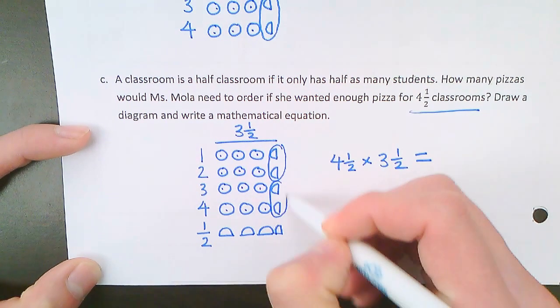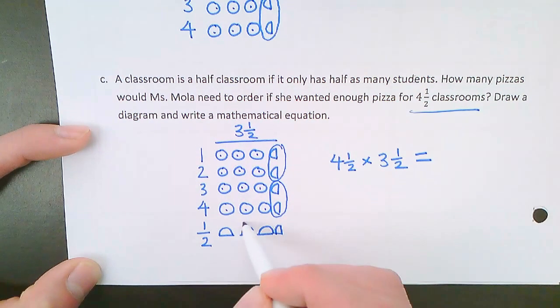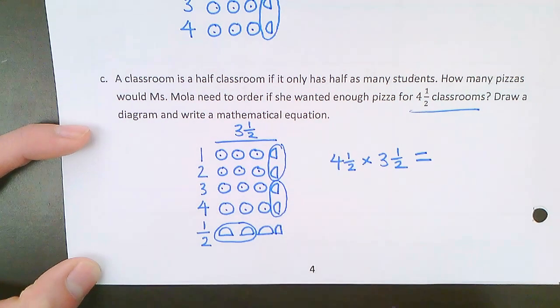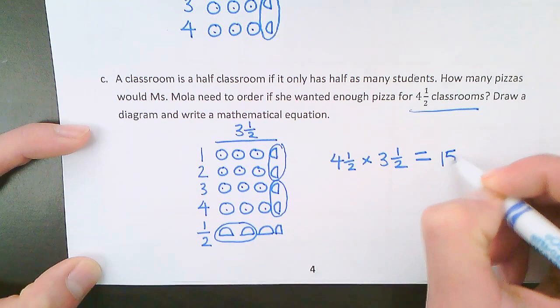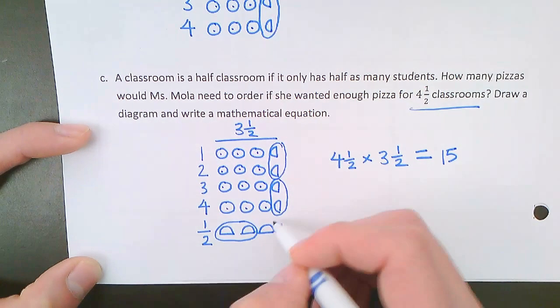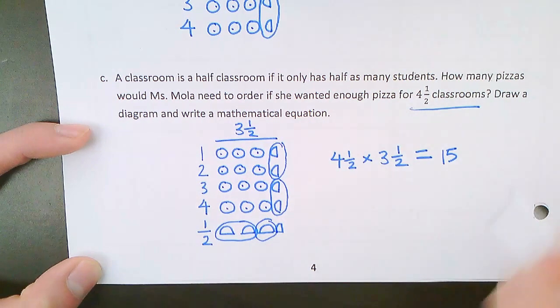These 2 halves, 14. These 2 halves, 15. So altogether I have 15, and then I have another half pizza here.